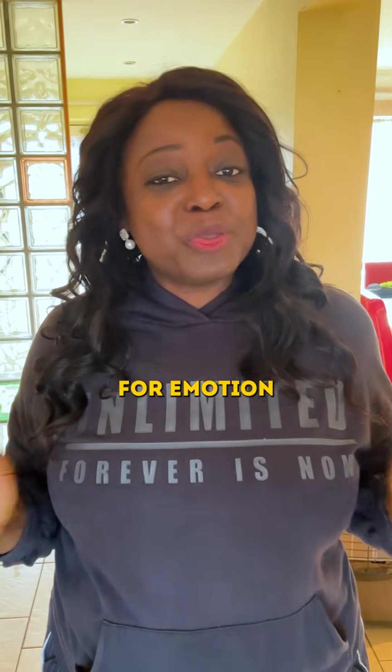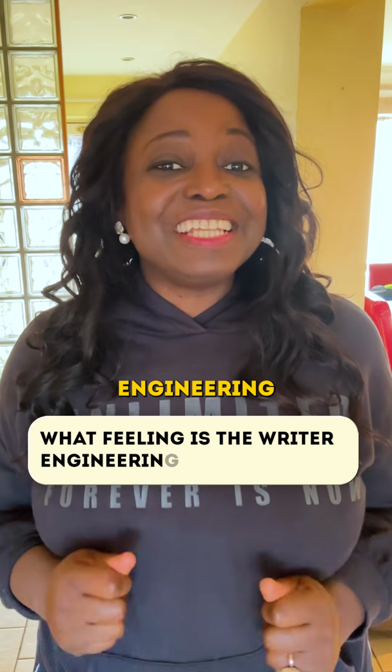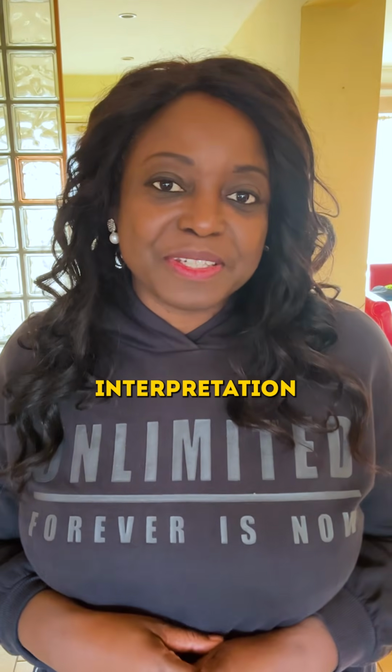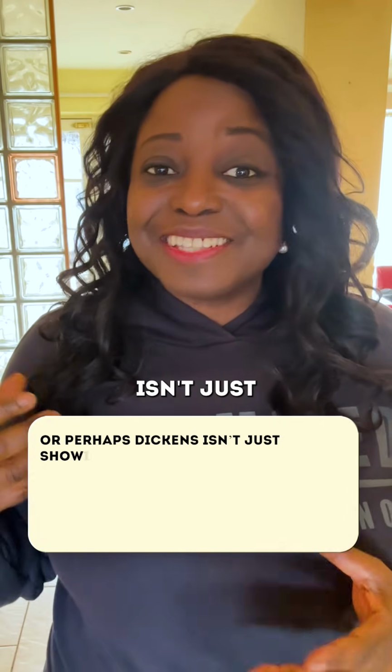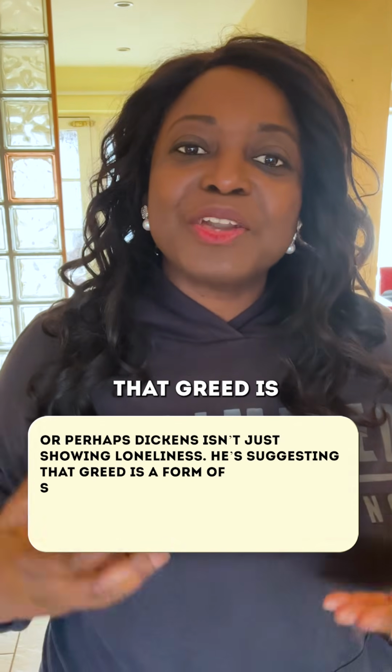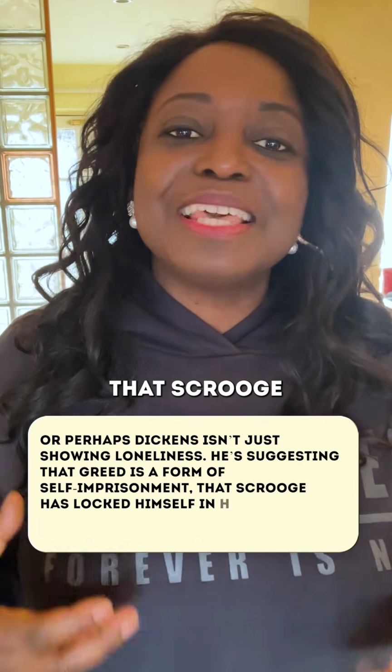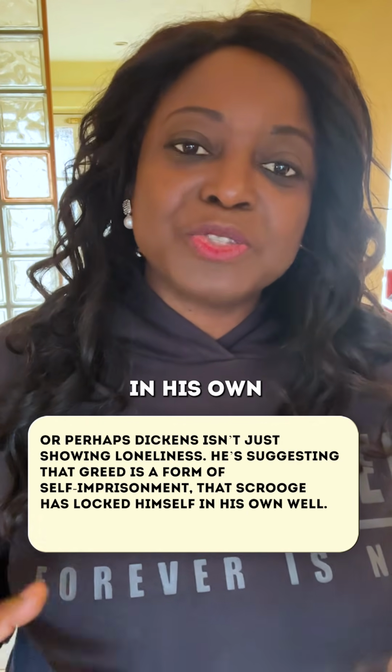Now E stands for emotion. What feeling is the writer engineering in the reader? Don't just name the technique, name what it's doing to you. A is alternative. Offer a second interpretation. Use a phrase, or perhaps, let's use it in practice. Or perhaps Dickens isn't just showing loneliness. He's suggesting that greed is a form of self-imprisonment, that Scrooge has locked himself in his own wealth.